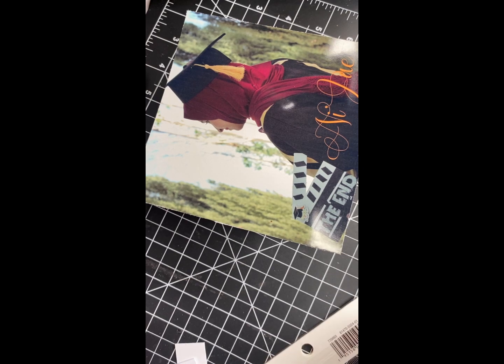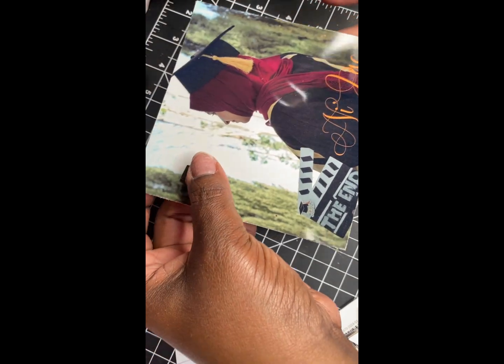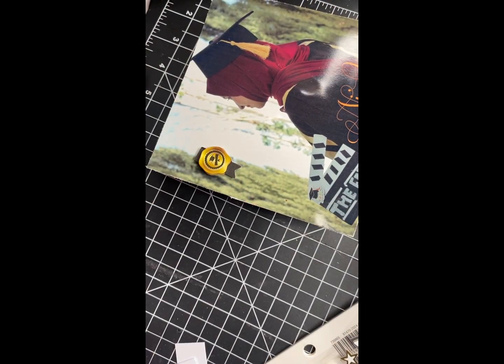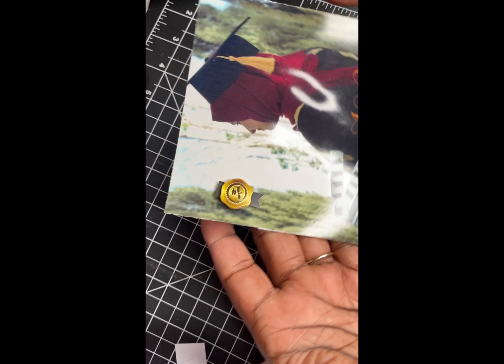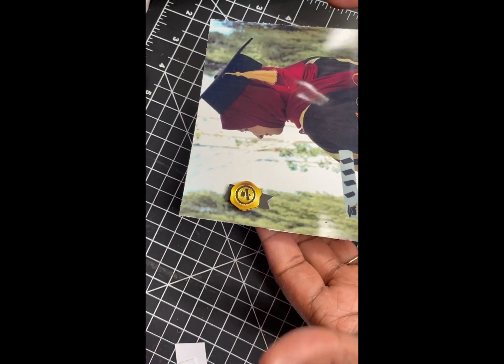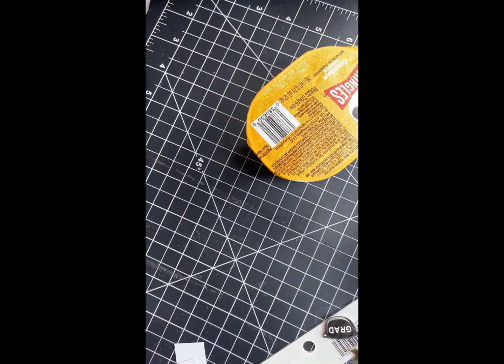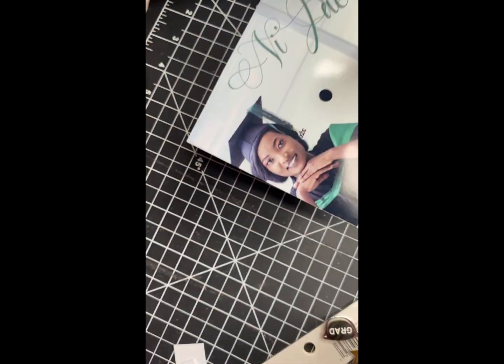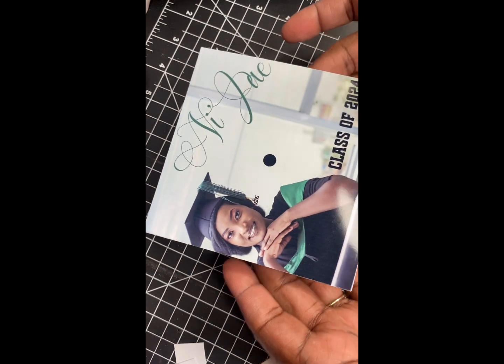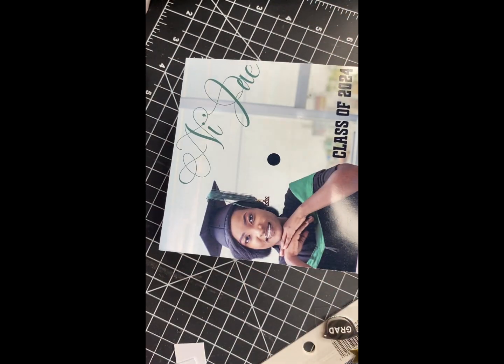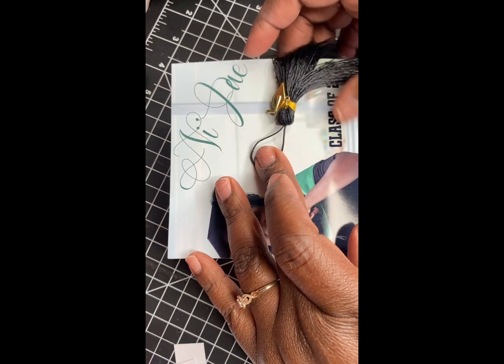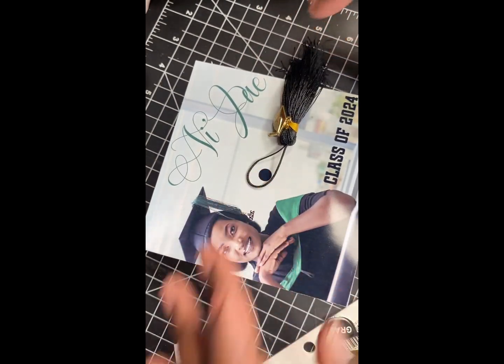I'll just add some stuff to make this fun and decorative. I'll add that one. Okay, that's one. And then for the next sprinkle can, I won't go through the trials and tribulations, y'all, of trying to put that thing on there. But this is it as well. And so for this one, you could add a tassel too. And then that is that.